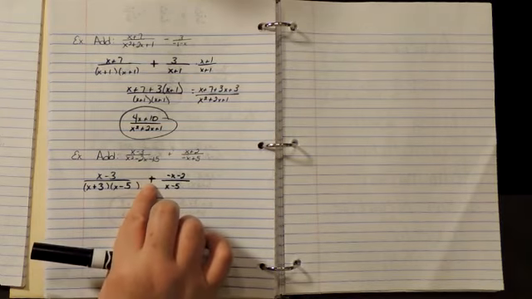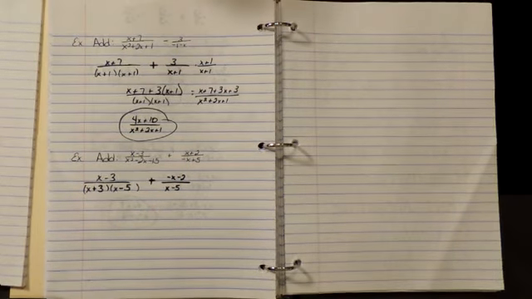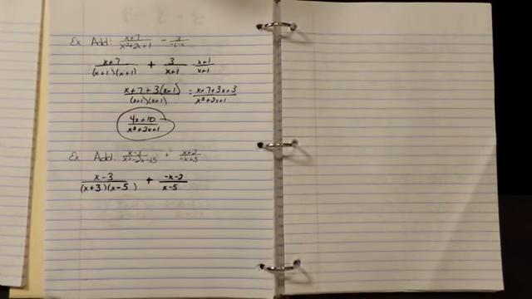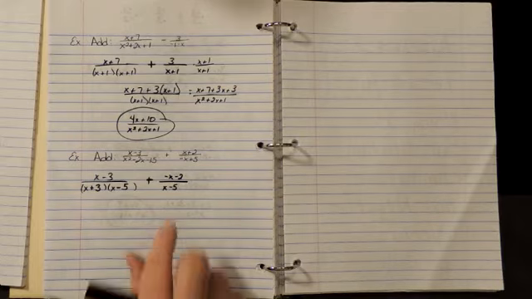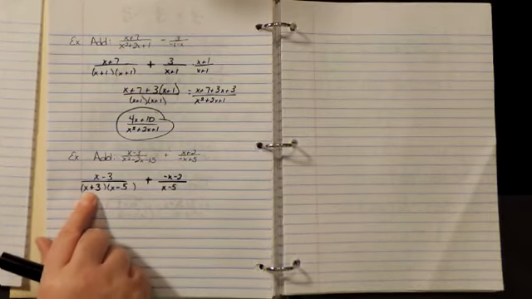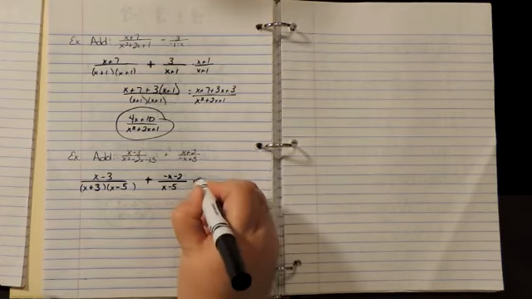We could have changed this one. I chose to change the top one instead. It doesn't matter as long as you change one, either this one or the top. Okay, so now we've got x - 5 and x - 5. So we need to multiply the top and the bottom times x + 3, so we have a common denominator.